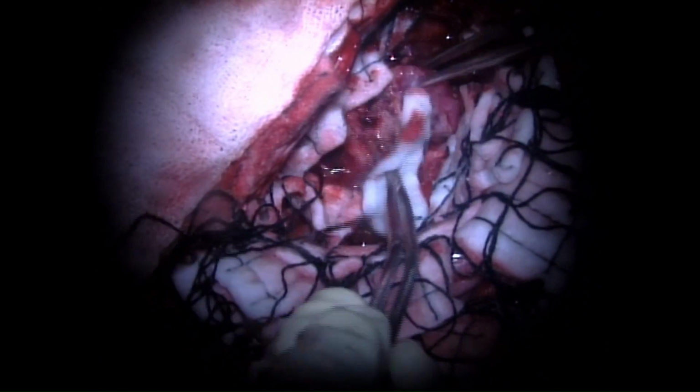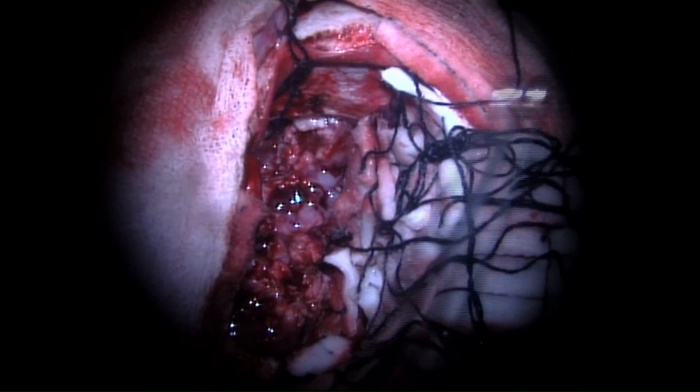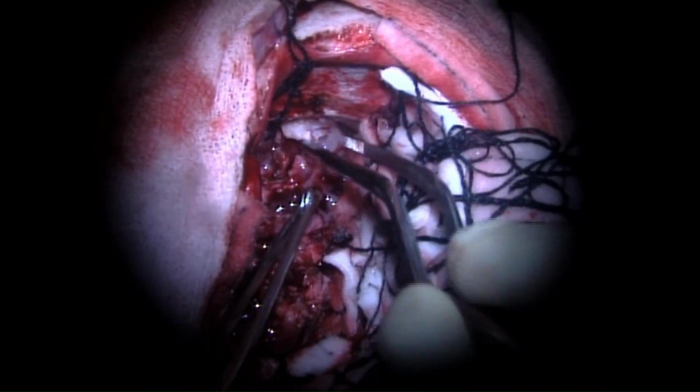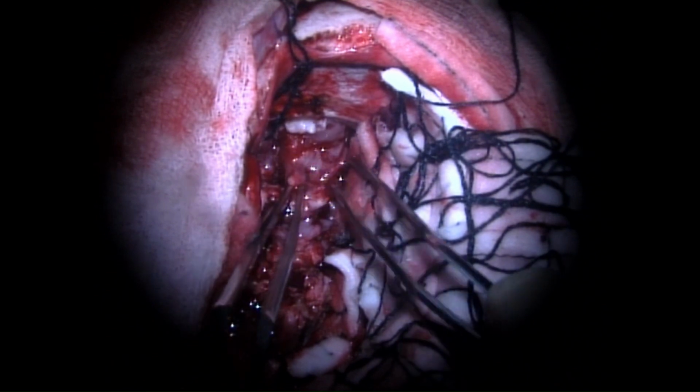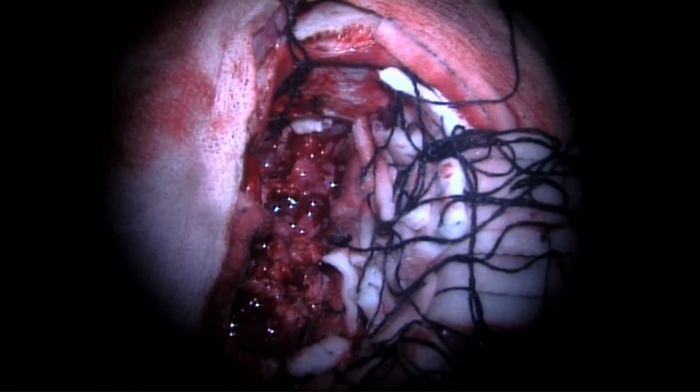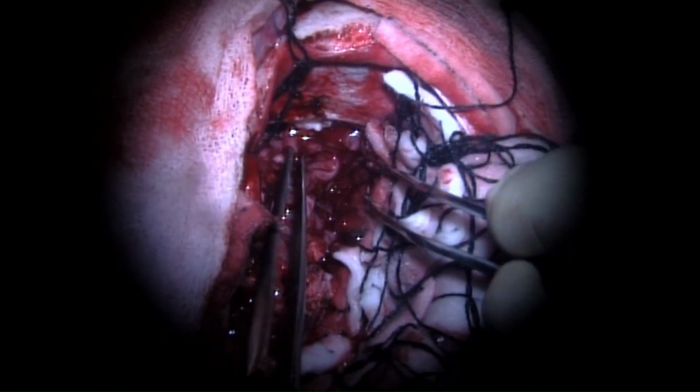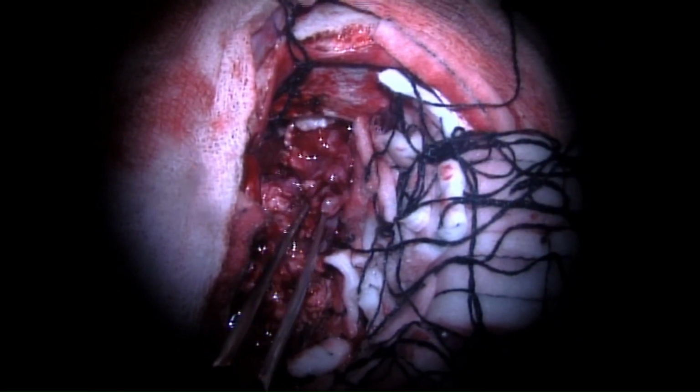Very good illustration of the plane between the tumor and the brain, where more tumor is delivered and it just kept on coming from underneath the falx cerebri.